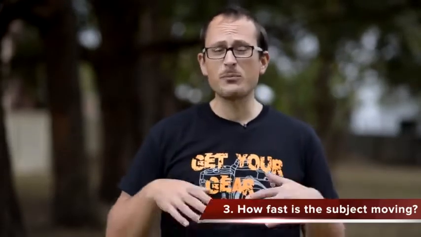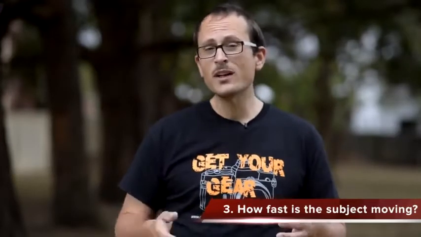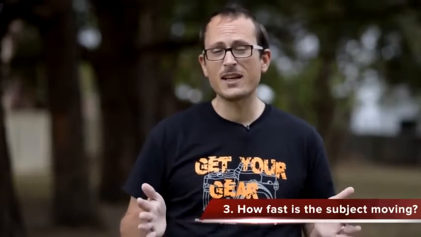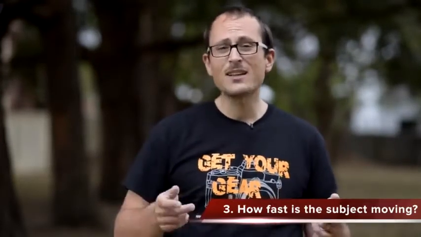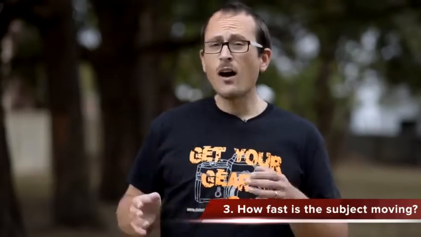Same with water, same with clouds, same with anything moving. If it's moving slow, then you need to have a longer shutter speed to get the blur. If it's moving quick, then not so long of a shutter speed and you're still going to get the blurred effect. Okay, does that make sense? So let's go off and do a couple of different tests now where we'll demonstrate all of this. I'll give you all the settings so that you can go out and try it for yourself.